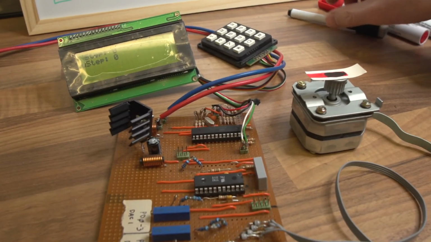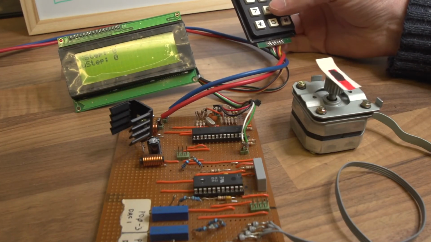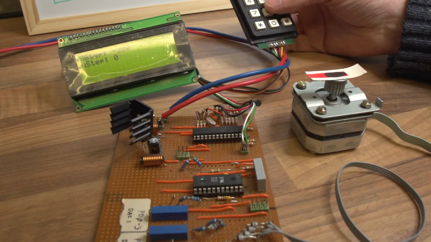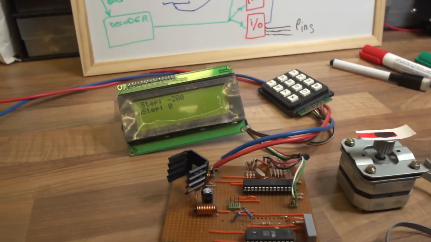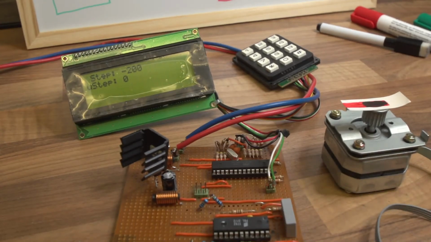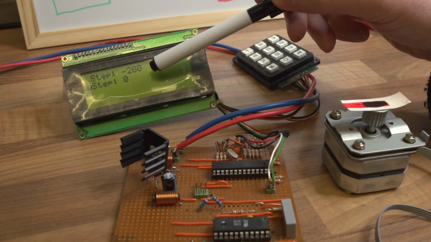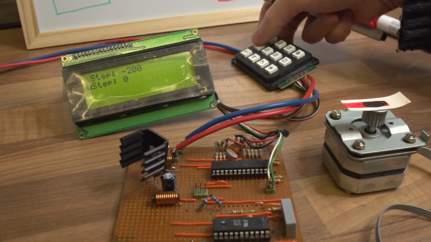So let's have a play. Let's try some buttons. I think I can make this turn around. I'll hit a button. There you are. And I think that's one full revolution, which is 200 steps. If you can see that there, that's 200 steps, so that's one whole revolution, and it says minus 200, if you can see that or not. Let's try going the other way.